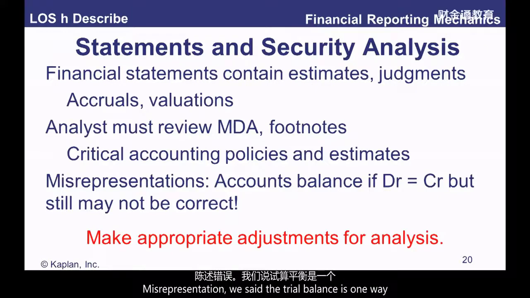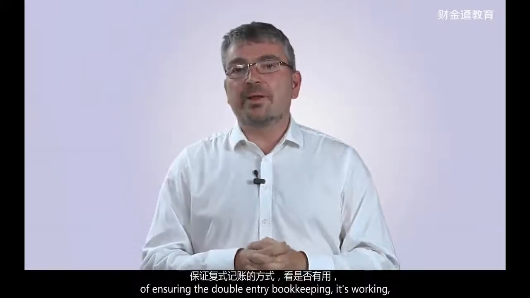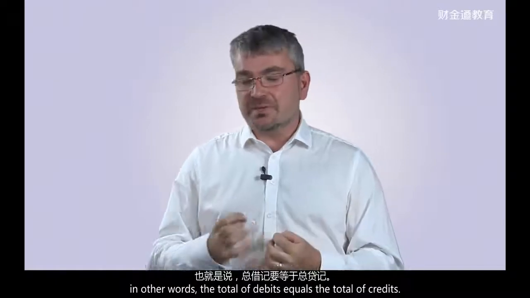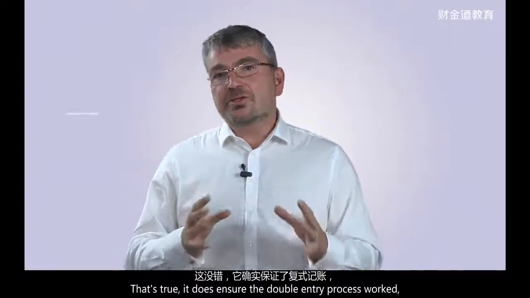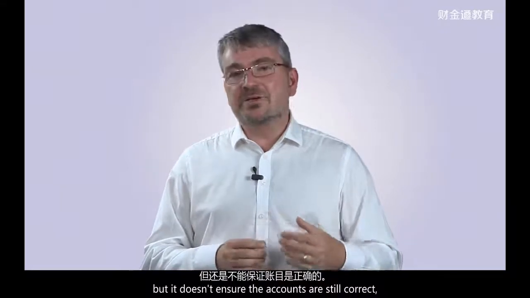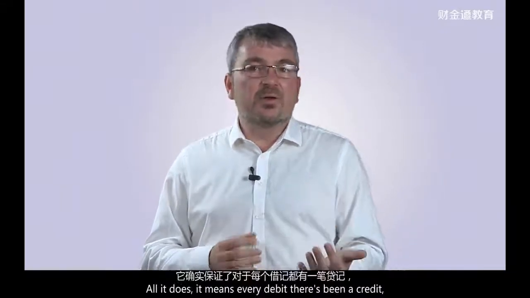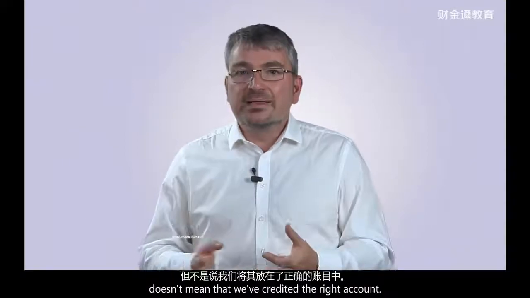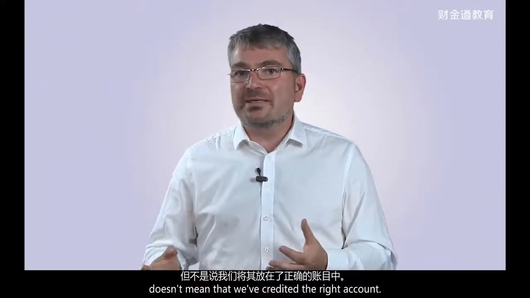Misrepresentations. Now, we said that the trial balance is one way of ensuring the double entry bookkeeping is working. In other words, the total of debits equals the total of credits. Well, that's true. It does ensure the double entry process has worked, but it doesn't ensure that the accounts are still correct. All it does is mean that for every debit there's been a credit. It doesn't mean that we've credited the right account.